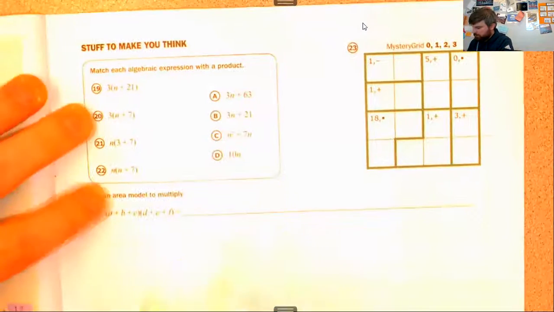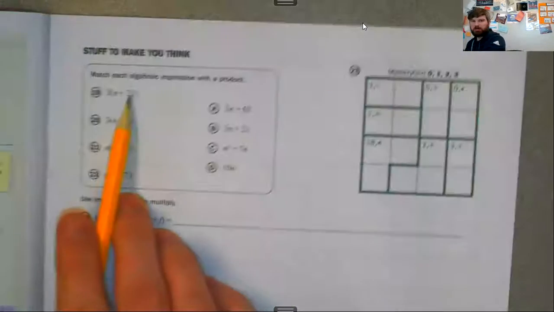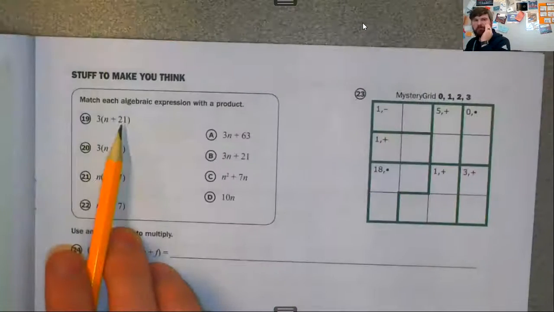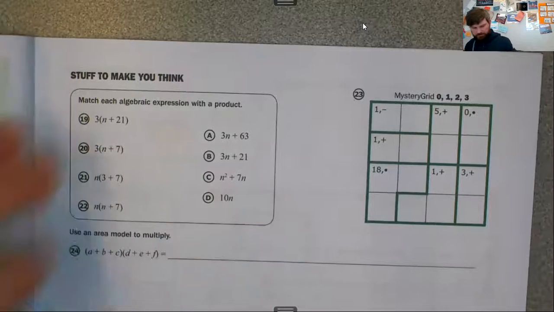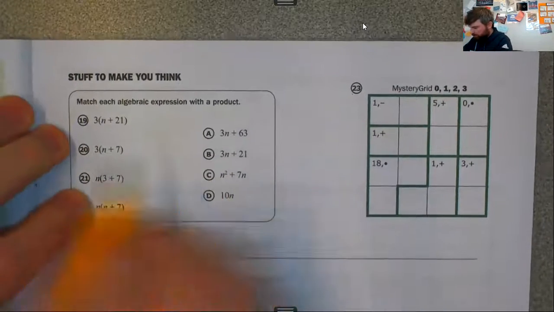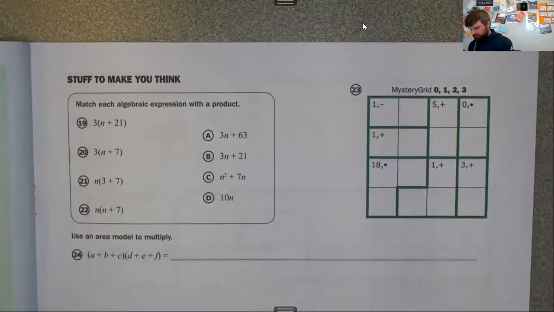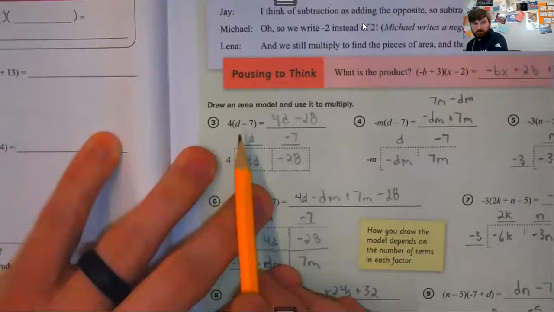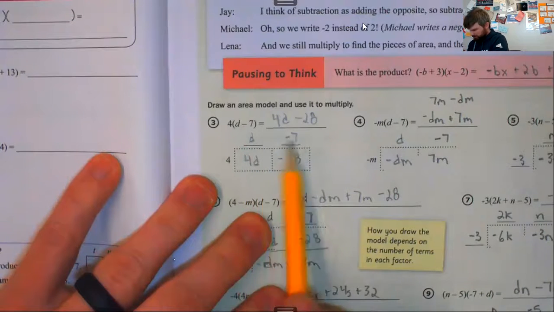All right, so here, match each algebraic expression with a product. Now we don't really have area models here or enough room to do some area models here. So we're just gonna have to figure out which one goes with what. And before, we knew that if we do an easier one, like maybe this one we've done before, we know that we're going to end up taking 4 times each one of these terms.